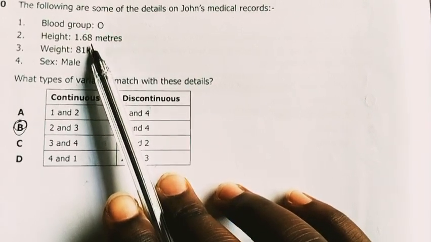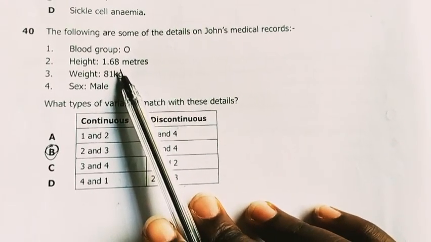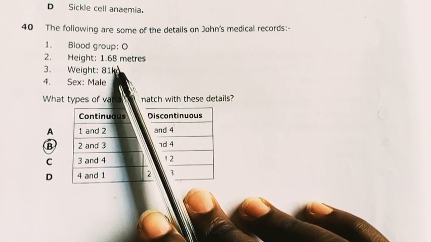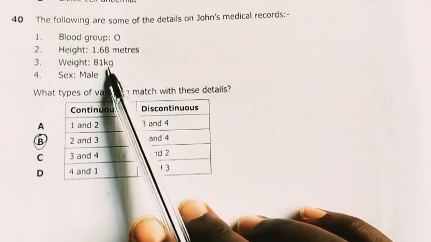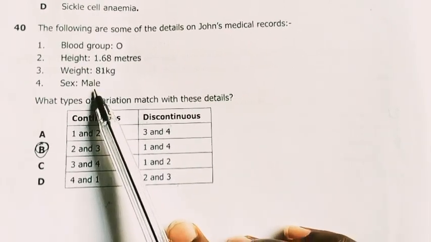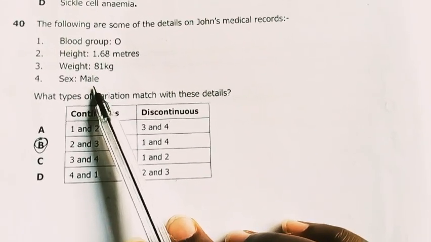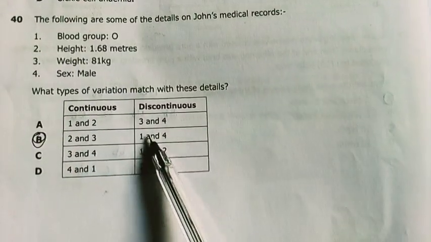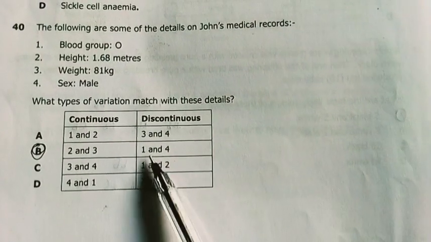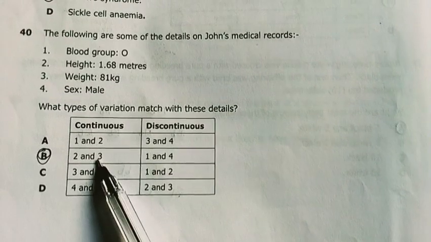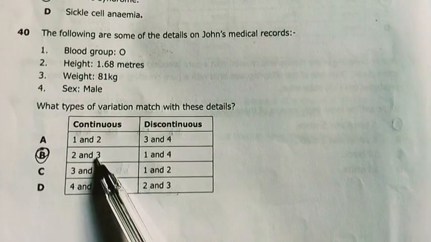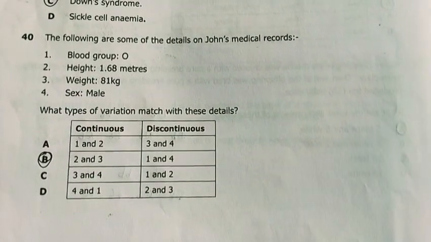People's heights vary. It can be 1.1, 1.2, 1.6. So this is a continuous variation. Weight, continuous variation. Male, you're either male or female. So 4 and 1 are discontinuous. They have no intermediates. Then 2 and 3 are continuous. They vary from person to person. So my answer here was B.